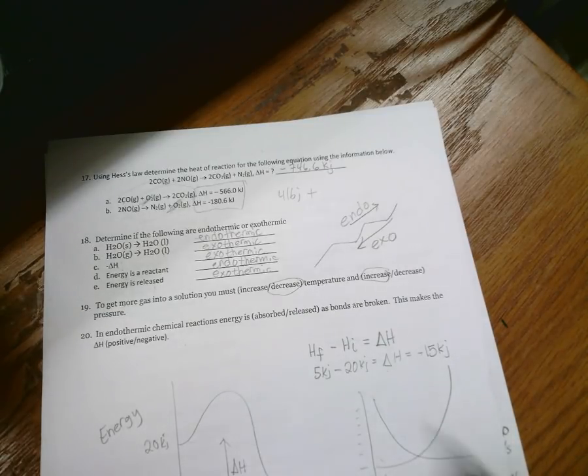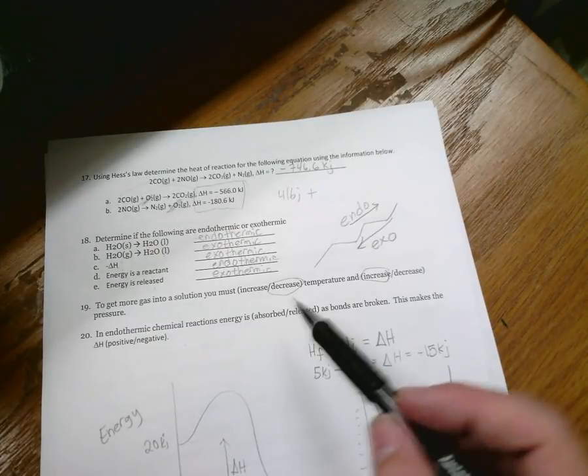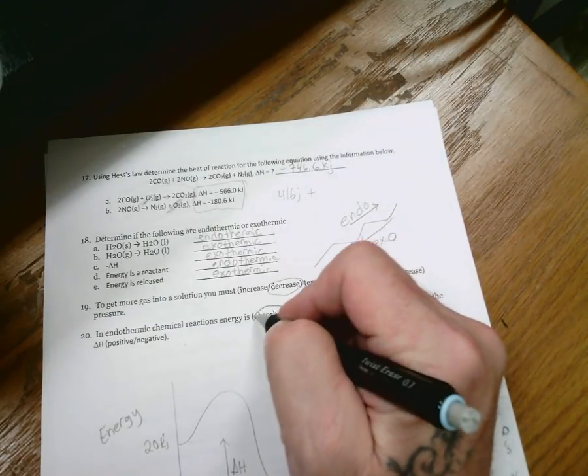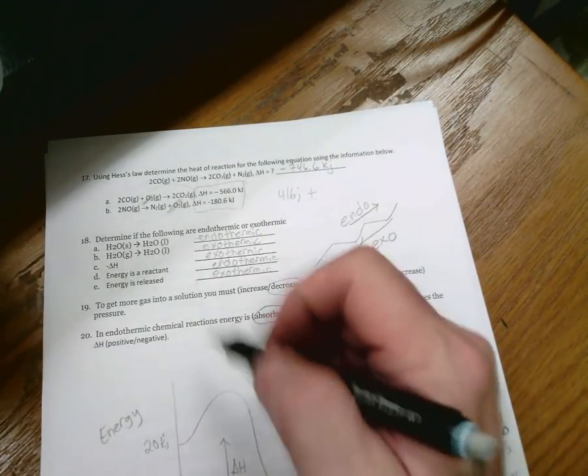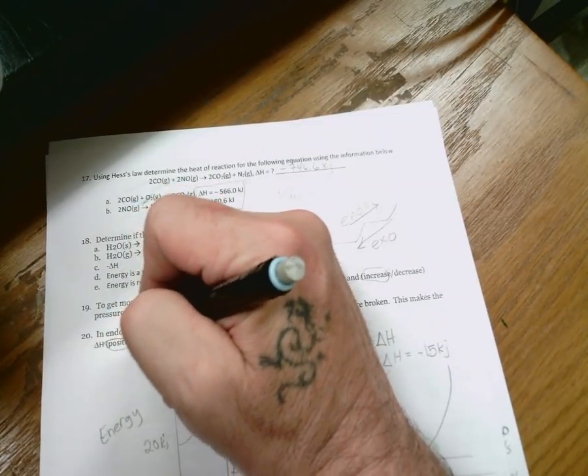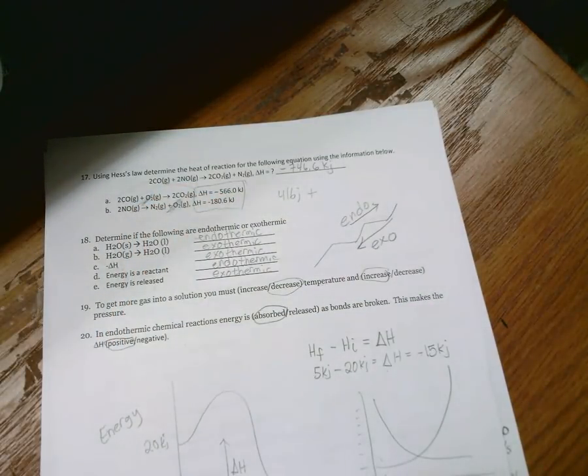In endothermic reactions, energy is absorbed as bonds are broken. This makes the delta H positive. Endothermic are positive.